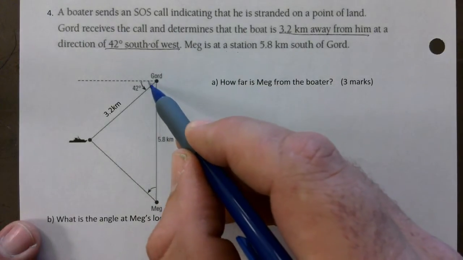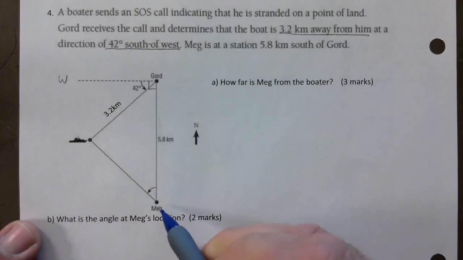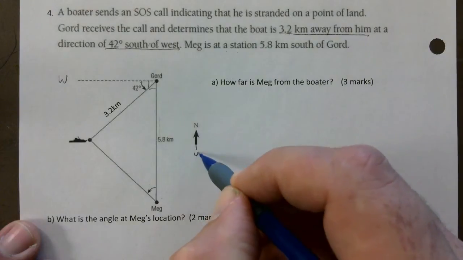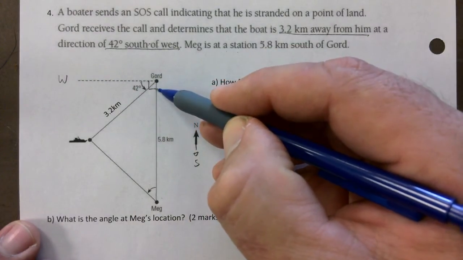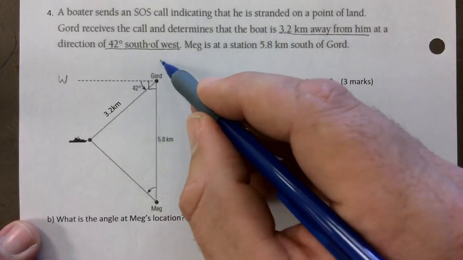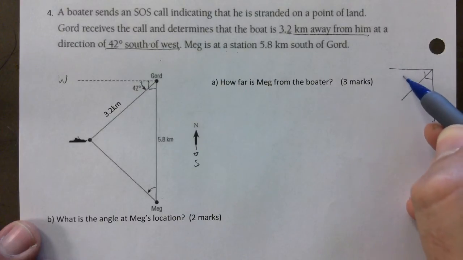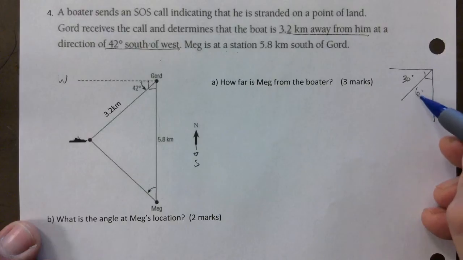So this was a 90 here because this is your west line and this is going south here, right? West and south meet at a 90. So if you can have one here on the side, right? If you cut this and you tell me that this is 30, what's this one going to be? 60, right?